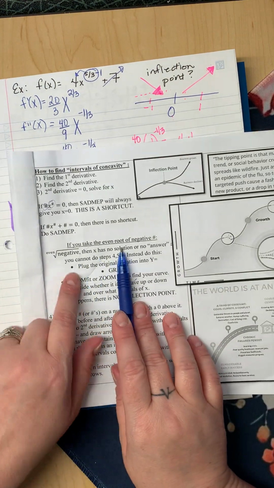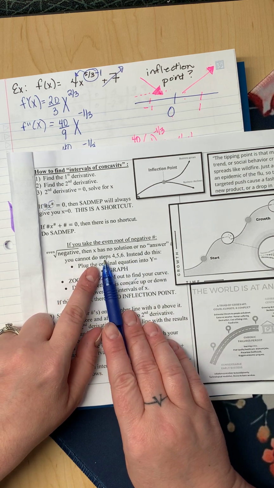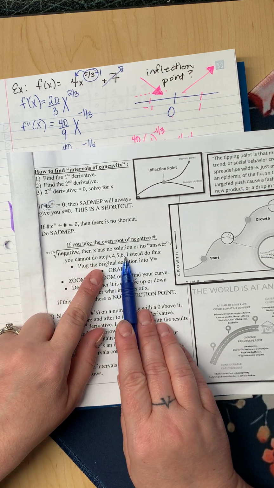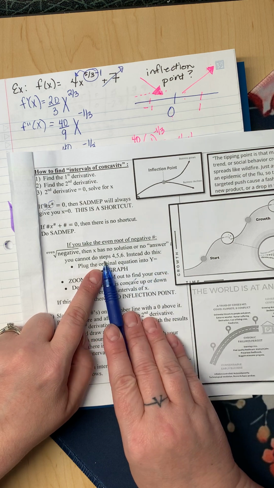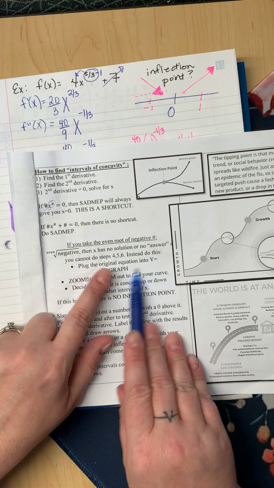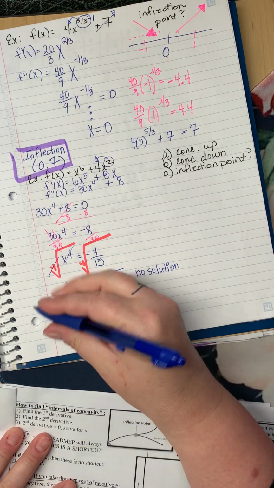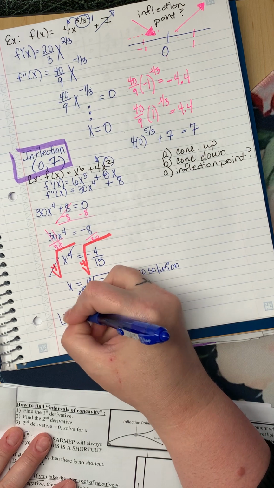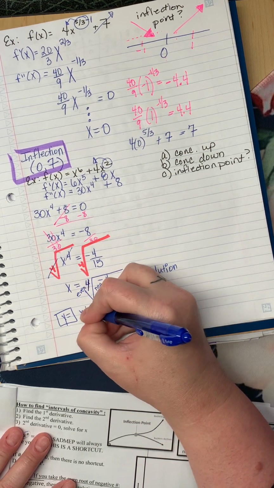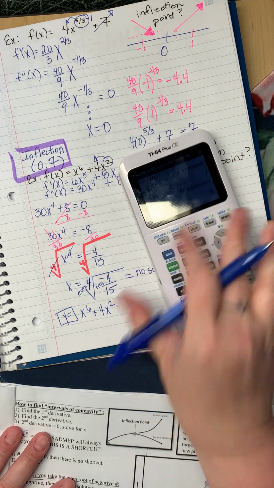Okay, well, let's see what happens when that happens. It says, when that happens, you cannot do steps 4, 5, 6. Instead, plug the original equation into y equals and graph it. So we're plugging in the original x to the 6 plus 4x squared, and then we're graphing it.